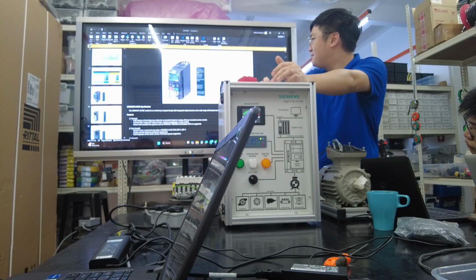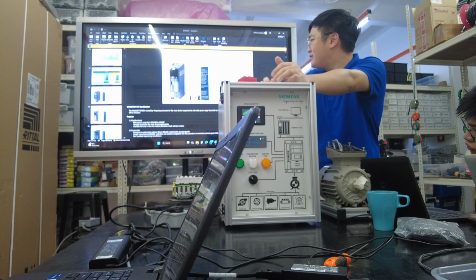Ini specification of the G120C. Okay, G180.